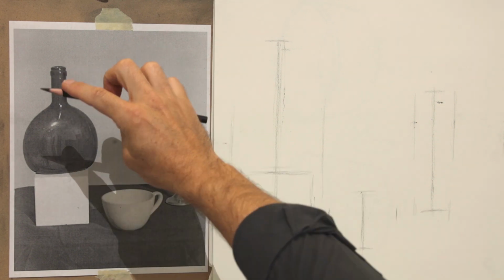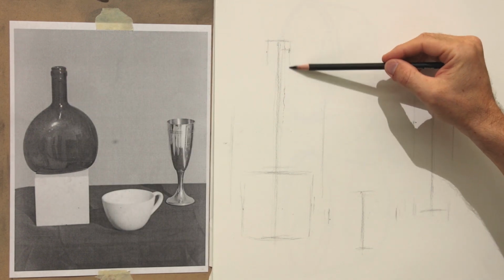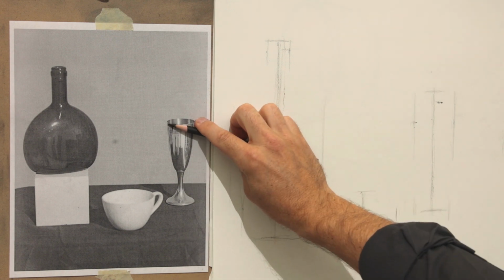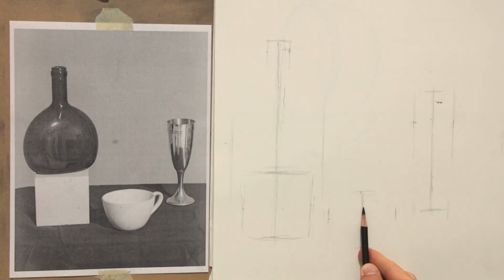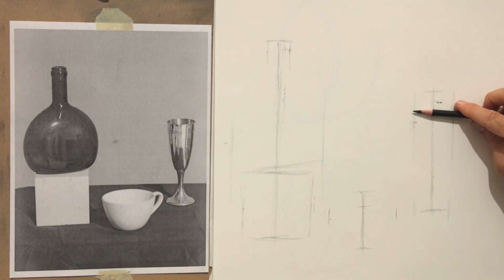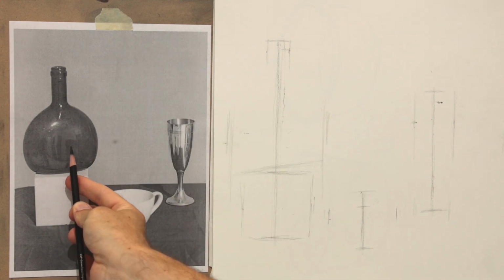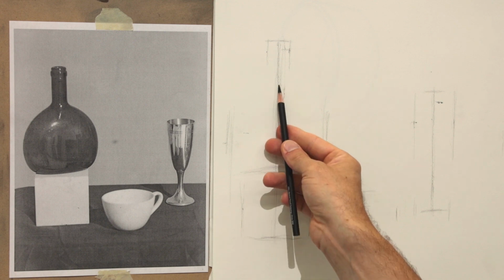Like in this example, I'm using the metal goblet width to measure against all the other objects. Here I'm measuring it in relationship to the cup. Lastly, I'm using the width of the goblet in relationship to the width and the height of the glass container.